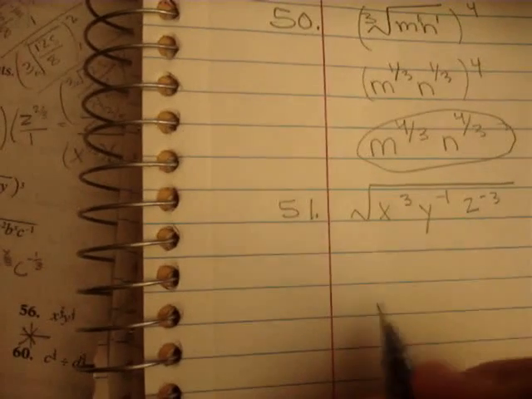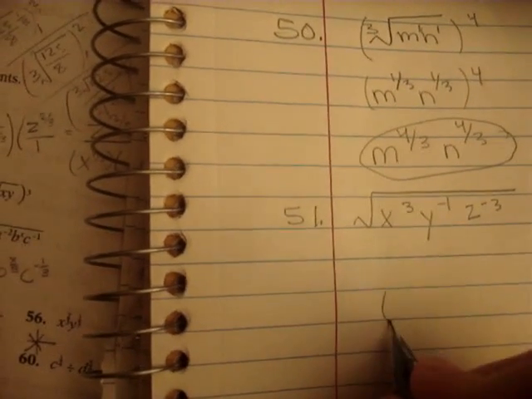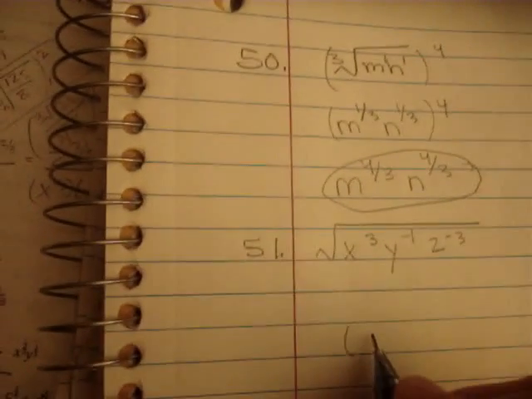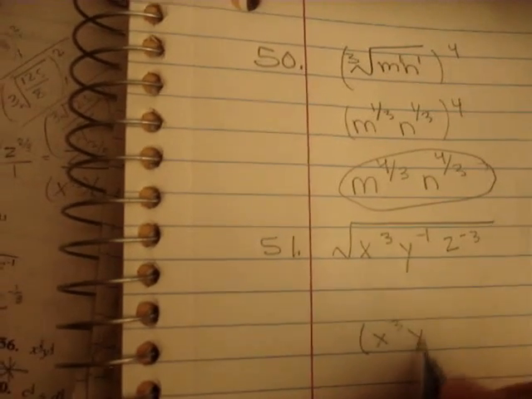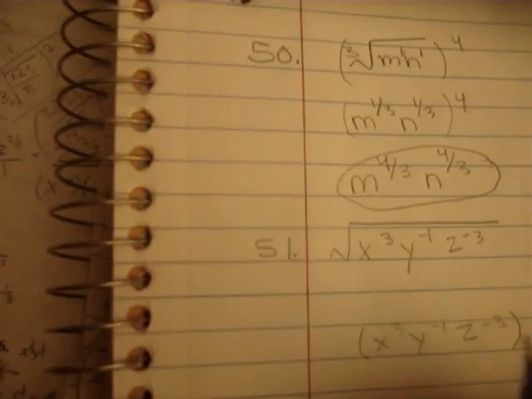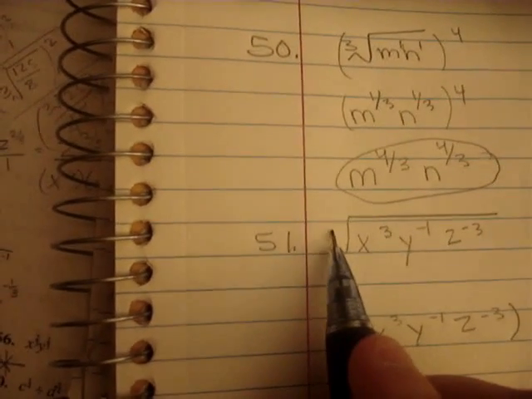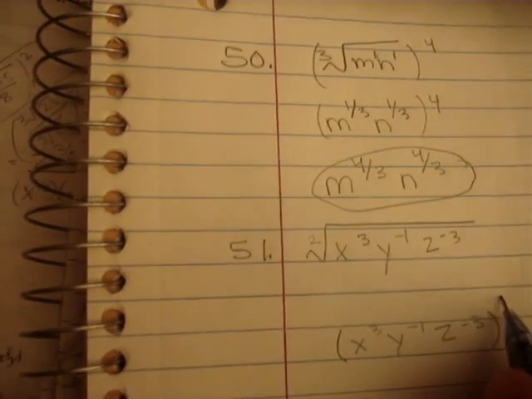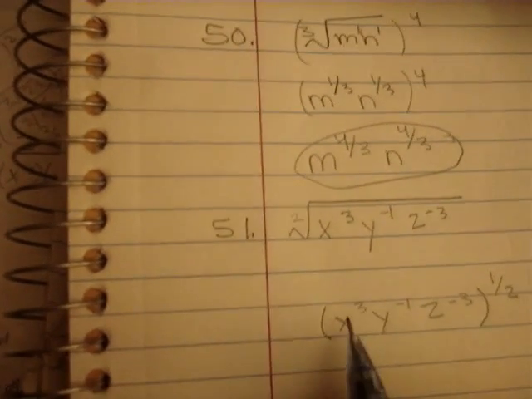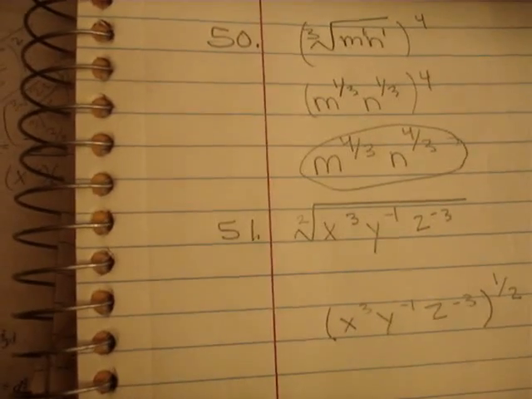Okay, we're just going to take them out of that. X cubed, y -1, z -3, and we need to give them an exponent, right? We can't just take them out. We have to say where they came from. So 1/2, like that. Now, let's multiply that 1/2 to each one of them.